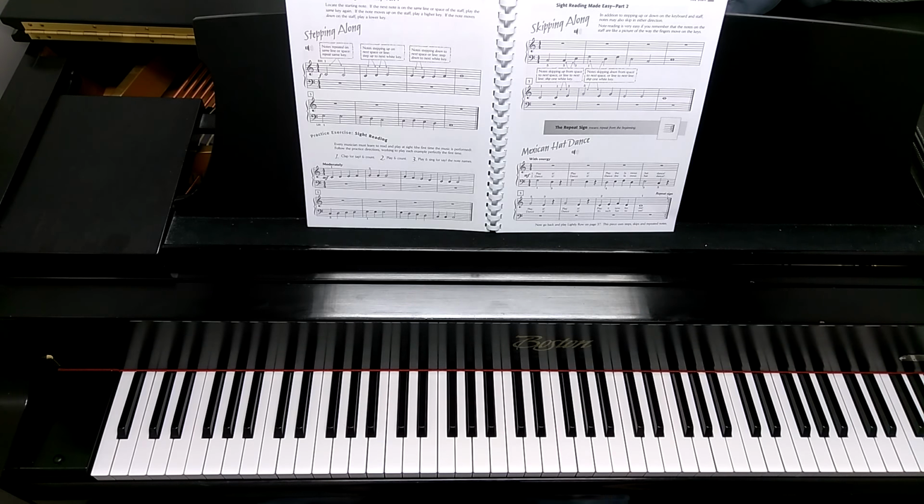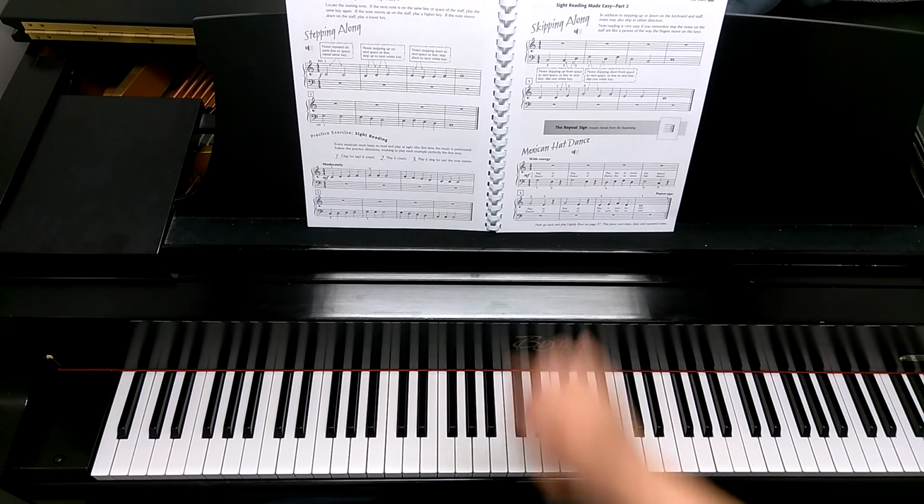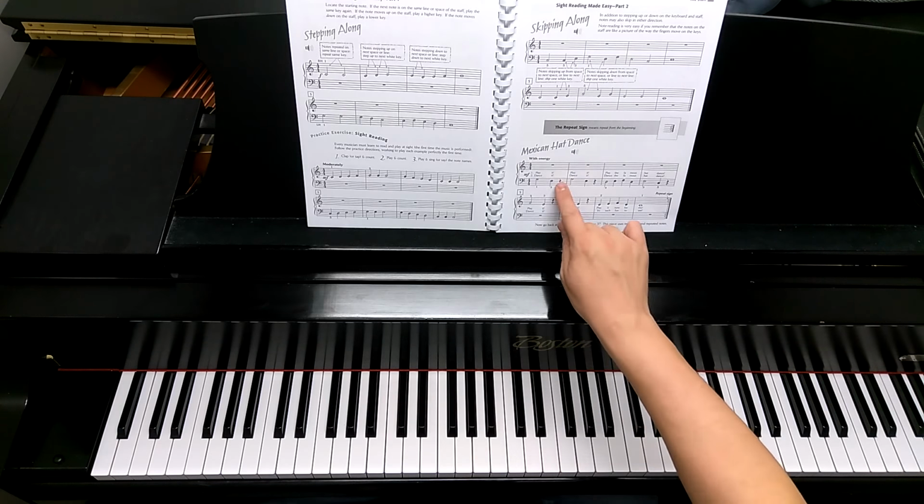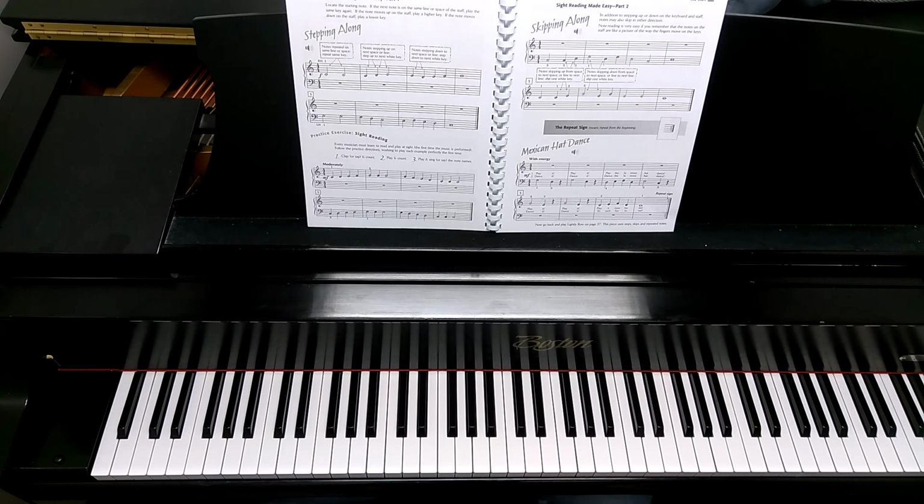Okay, so you notice that we have a pretty common rhythm, half note, quarter, and then a rest on beat number 4. So remember, during a rest, we do not play at all. We simply stop or rest, as it says.